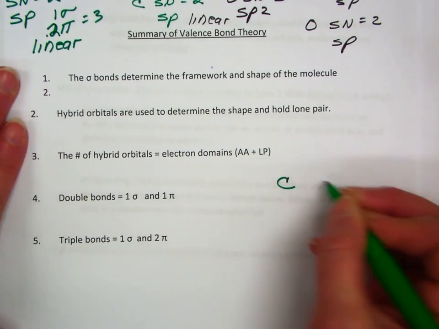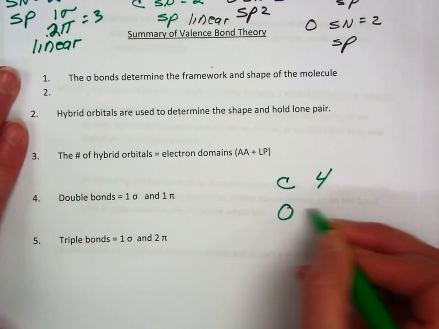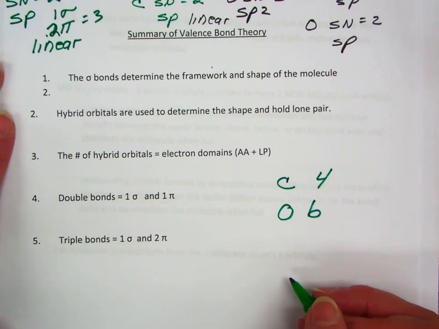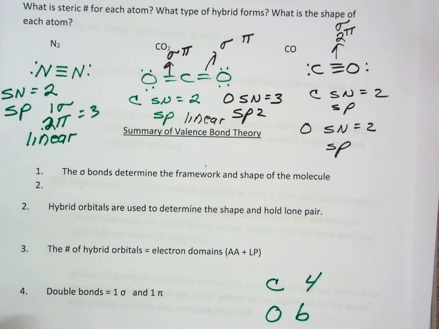Carbon monoxide, carbon has 4 valence electrons, oxygen has 6. Okay, you don't have enough electrons for it to be just a double bond.